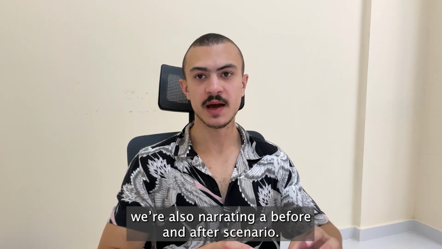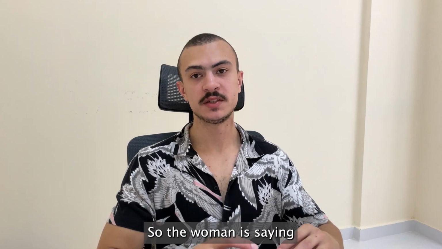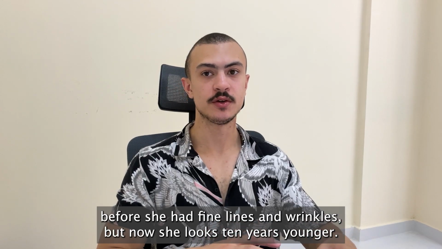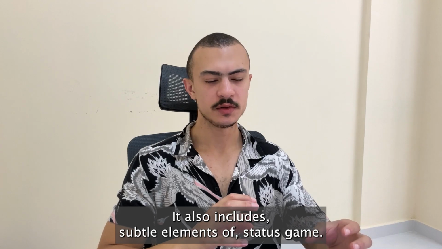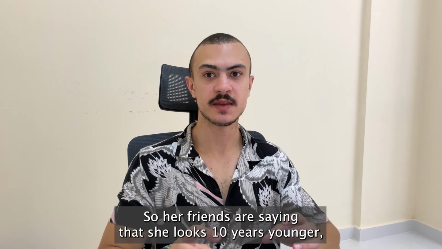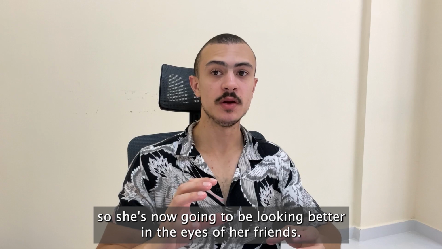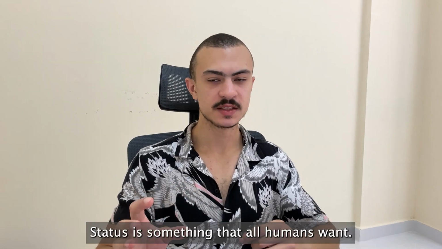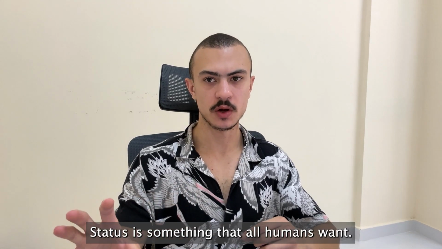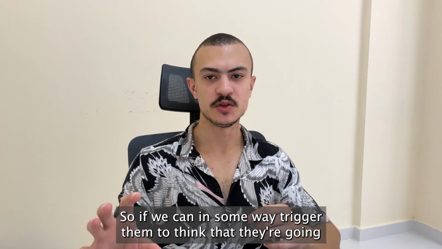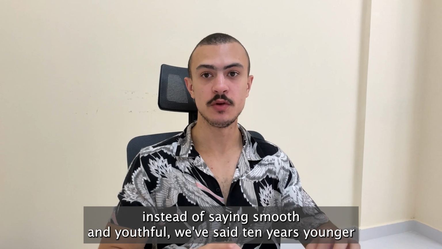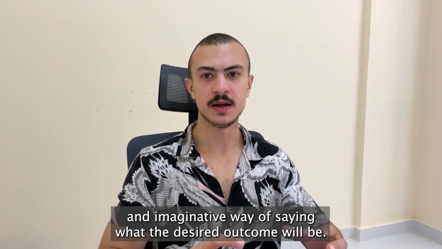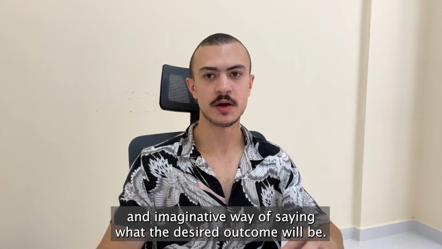We're also narrating a before and after scenario. So the woman is saying before she had fine lines and wrinkles, but now she looks 10 years younger. It also includes a subtle element of status gains, so her friends are saying that she looks 10 years younger, so she's now going to be looking better in the eyes of her friends. Status is something that all humans want, so if we can in some way trigger them to think that they're going to get a bit more status from the product, that's always a great thing. Instead of saying smooth and youthful, we've said 10 years younger, as this is a much more powerful and imaginative way of saying what the desired outcome will be.